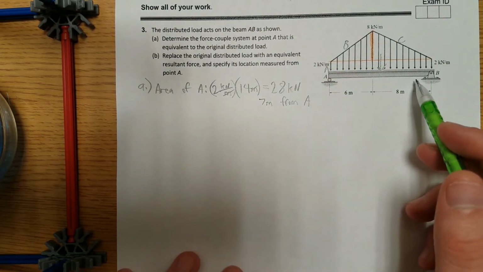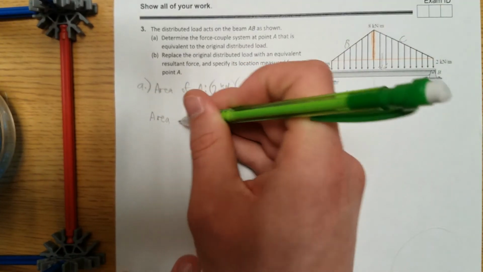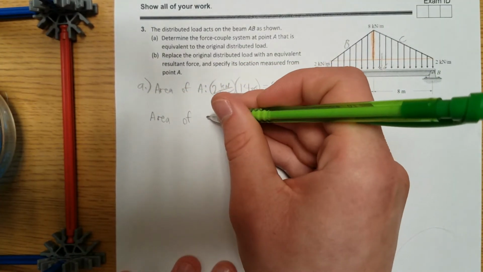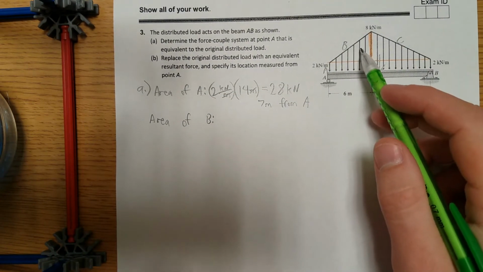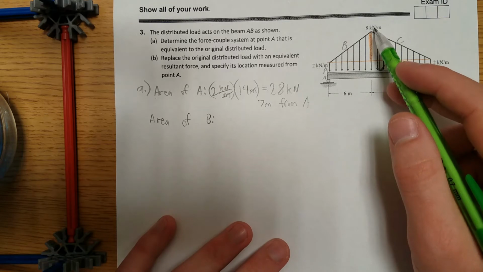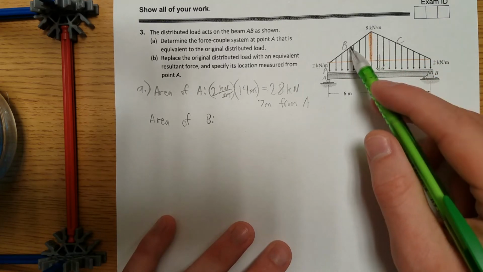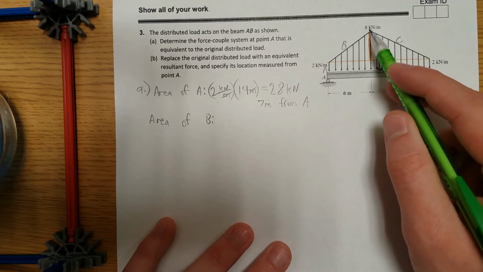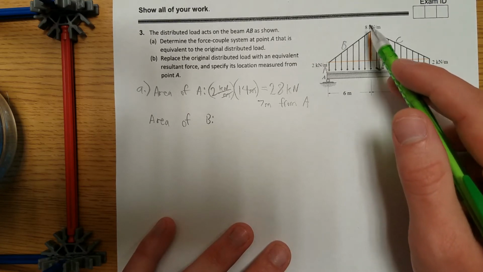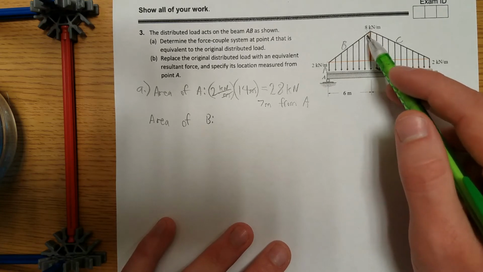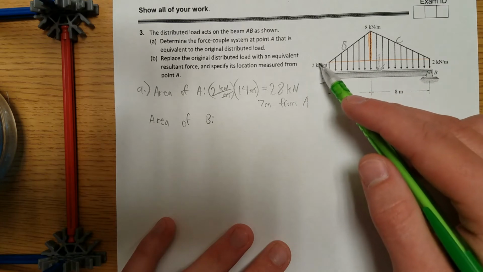So we've got that. And we can go ahead and do area of B. And what we have here, this is a triangle. We want base times the height. So the base we have is 6 meters. The height is going to be, we have this 8 kilonewtons per meter up top here. But you want to be careful. You don't want to just use this 8 because that's not the entire height of the triangle. We want to make sure we stop it at the 2.